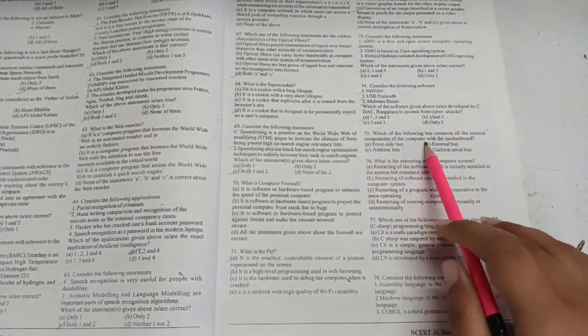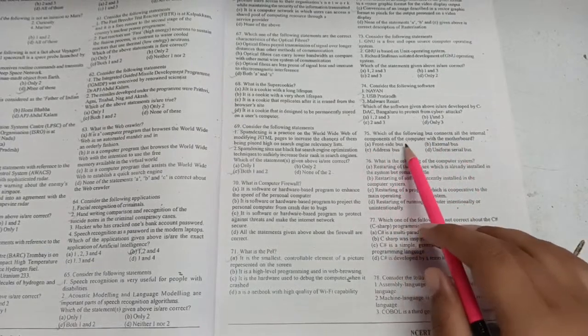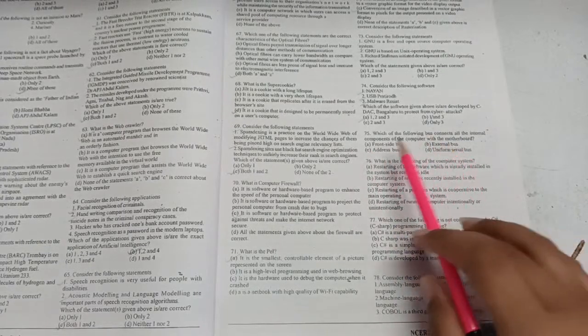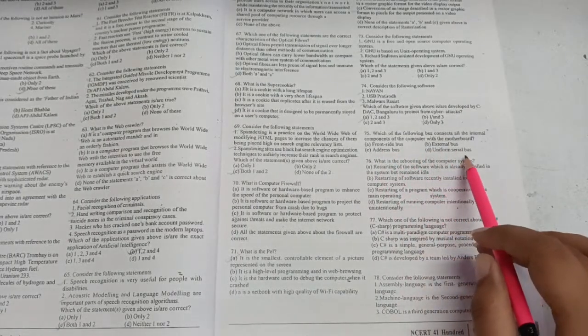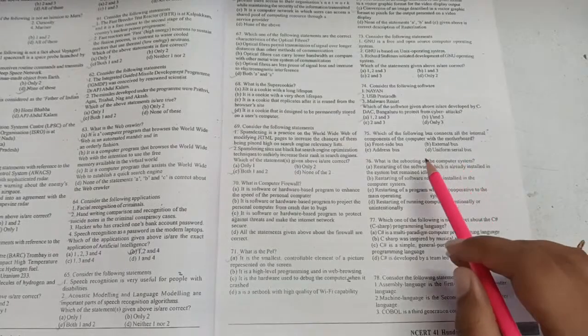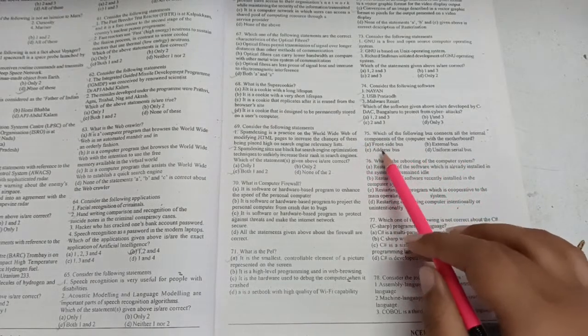Which of the following bus connects all the internal components of the computer with the motherboard? Front side bus, external bus, address bus, universal serial bus. So the answer is option A, front side bus.